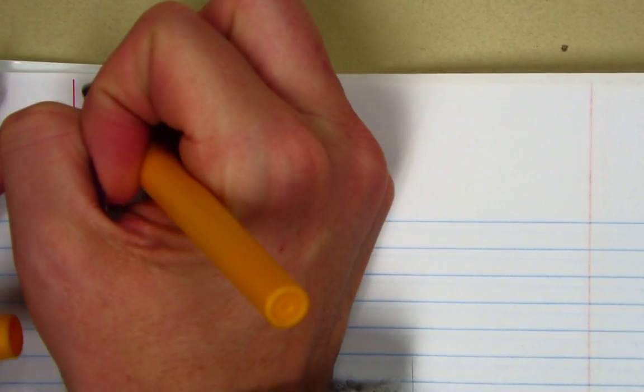Okay, on the next page, we're going to list out all of the cubes. We're going to find the cubes of the most commonly used, most basic numbers. So we're going to start. I'm going to write it right up here.